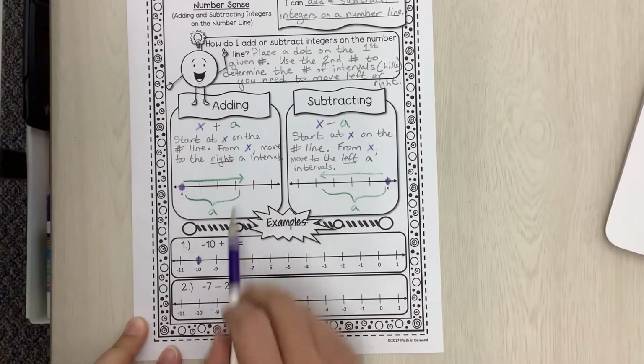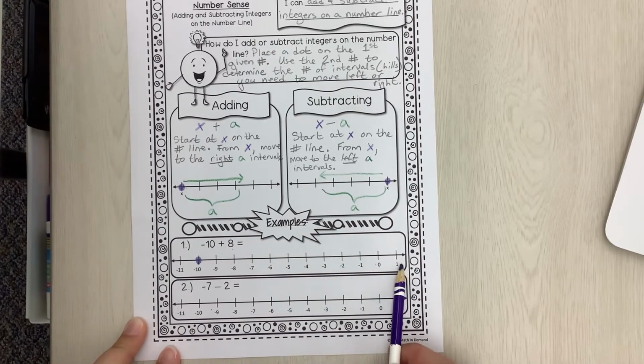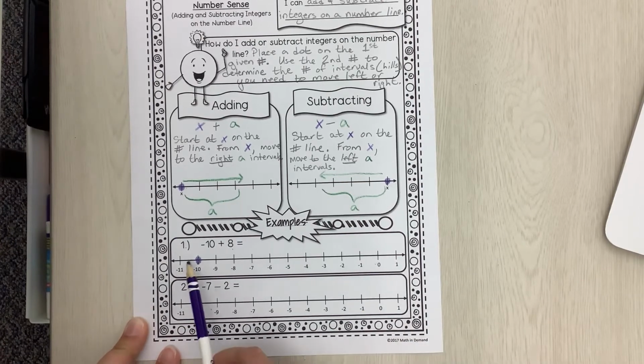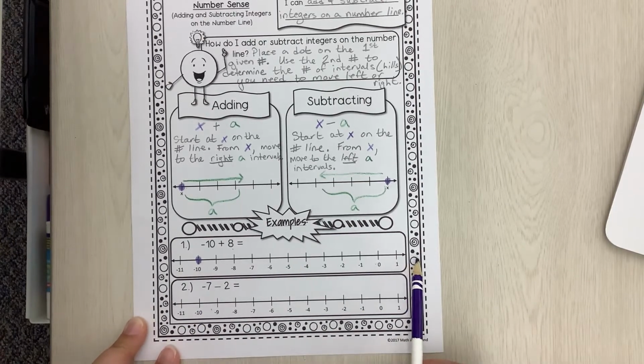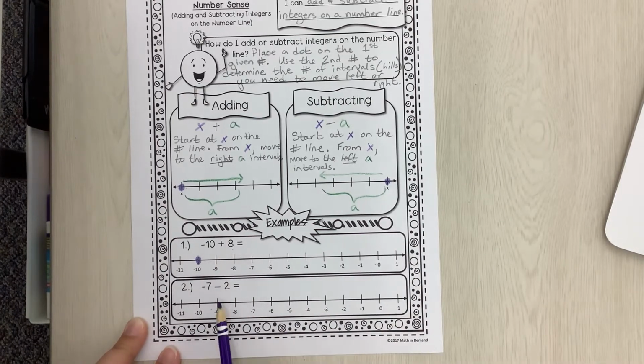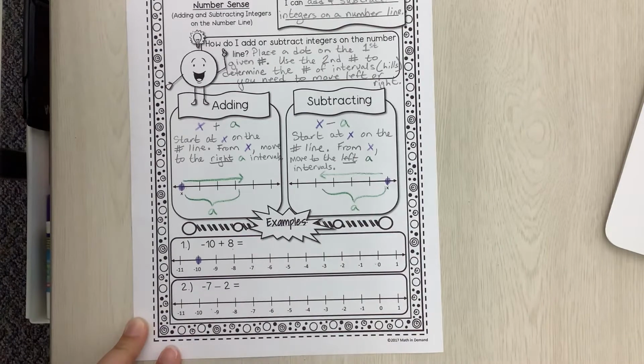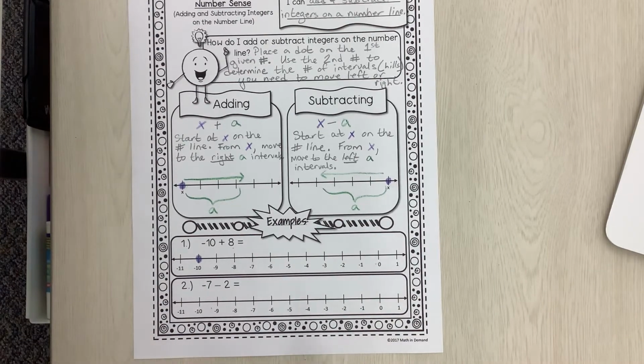Now when we're adding, we're going right. That means we're going toward the 0, toward the positive side. Because remember, after 0 is a positive 1. So we're gonna go toward the positive side. We might already be on the positive side sometimes. That's A-okay. It just means we're getting bigger. So we're going to the right when we're adding. When we're subtracting, we're going to the left, which means we're getting smaller. So now we've got our dot at -10.